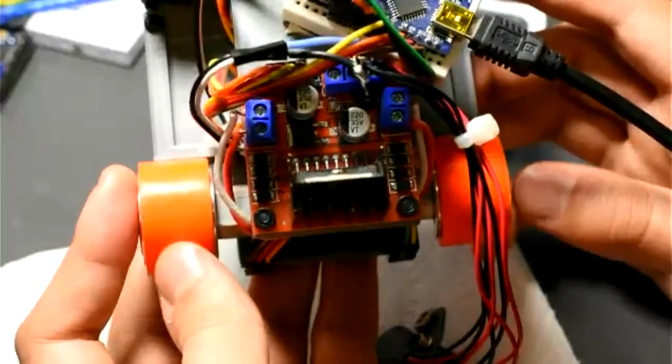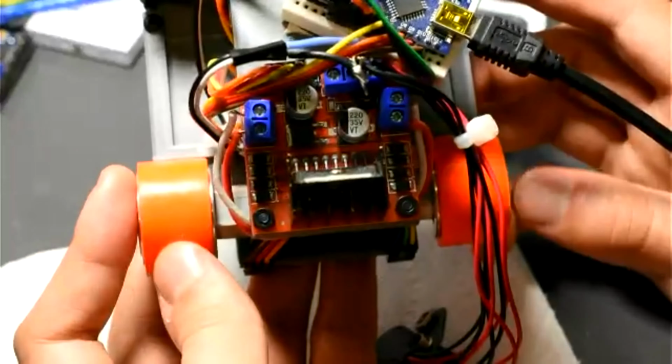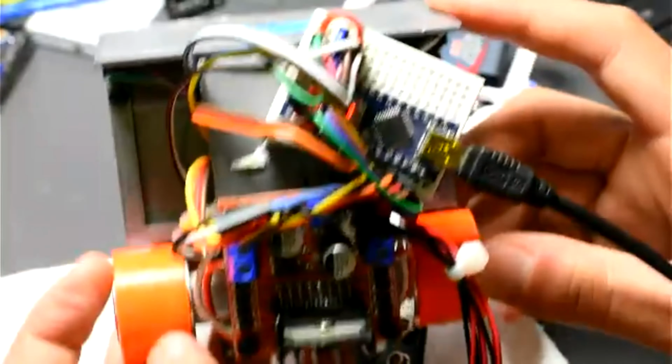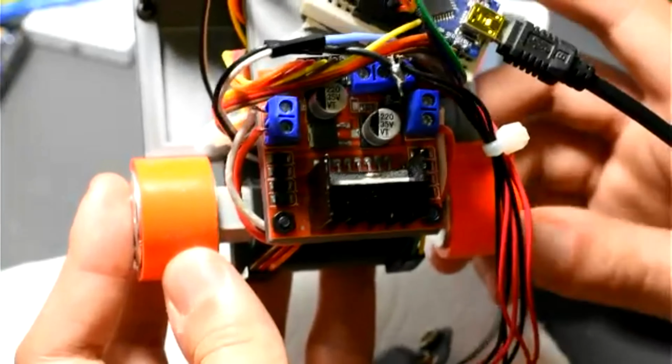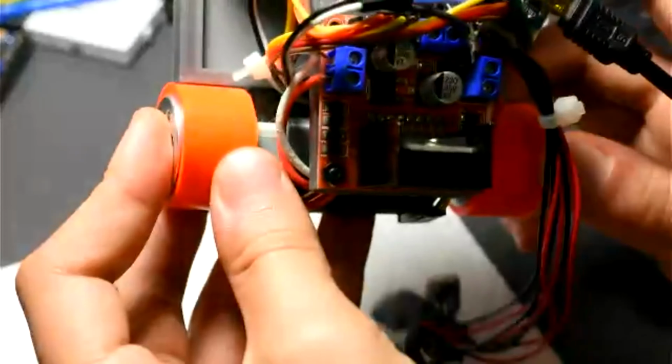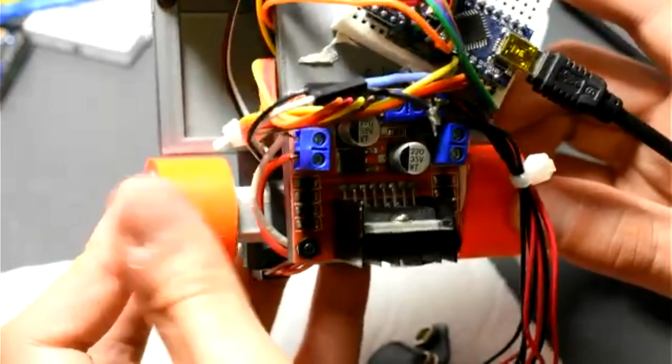Which works. But now to turn, there's 2 different methods. So if we want to turn to the right, let's just go with right for now. You can slow down this inside motor, and then it'll make it draw a radius. So this will draw a super tiny circle, and then this will draw a large circle on the ground, and then you would get a turn like such.